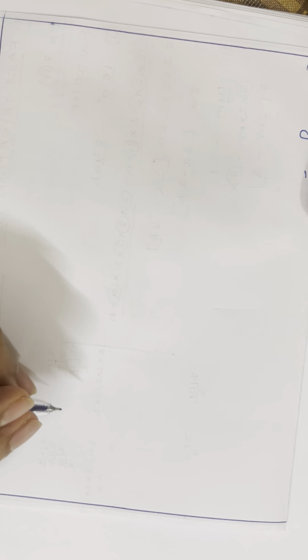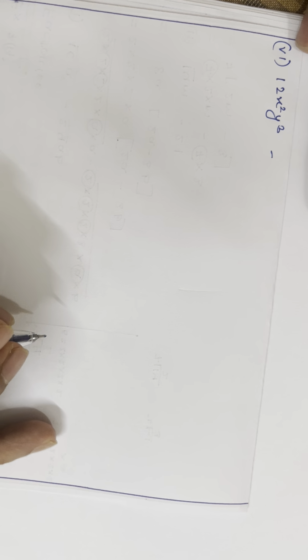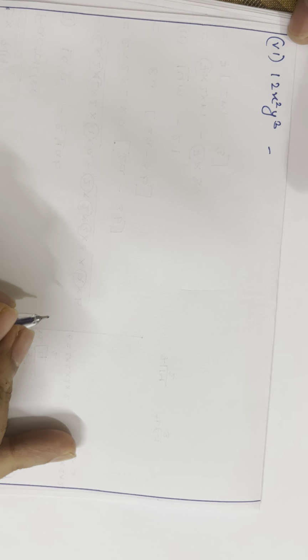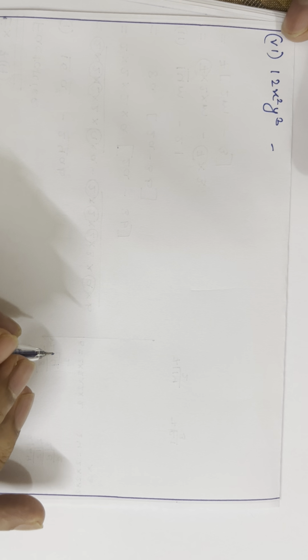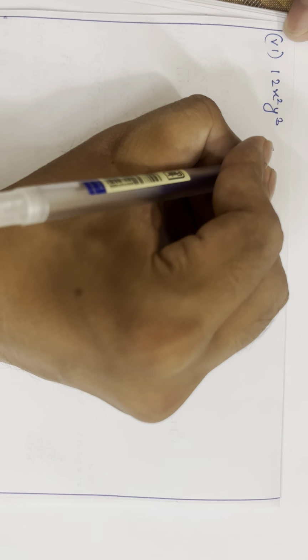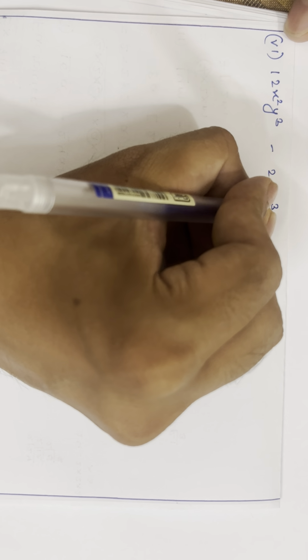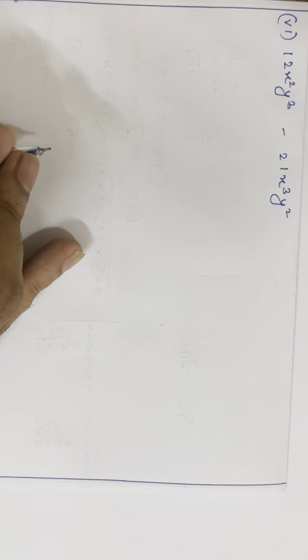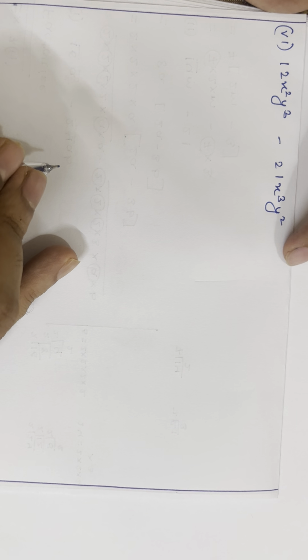Now let's look at the sixth question. Sixth question is what? 12x square y cube minus 21x cube y square. Okay, 12x square y cube minus 21x cube y square.